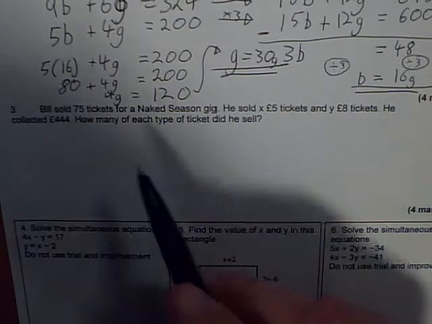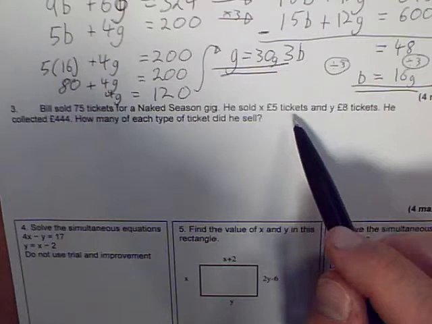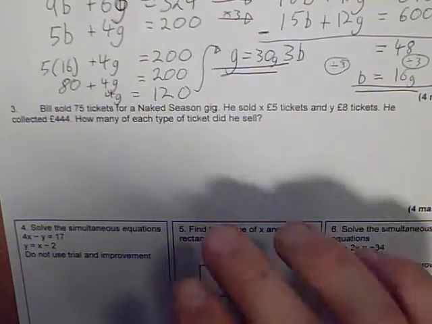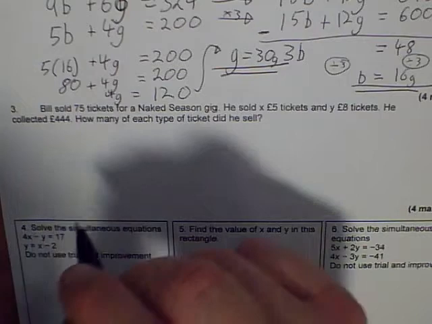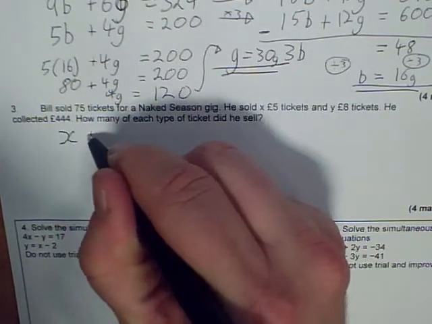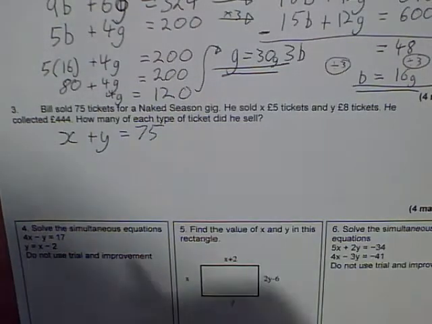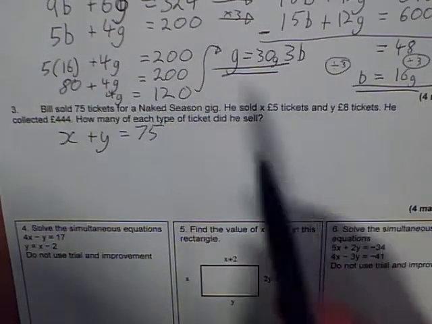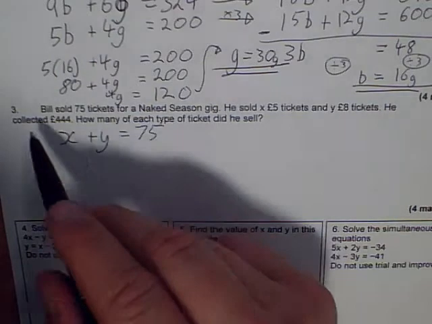Bill sold 75 tickets, question 3, for a gig. He sold x £5 tickets and y £8 tickets. He collected £444. How many of each type of ticket did he sell? So firstly, he sold x type tickets and y type tickets, and that together came to 75. Right? The number of £5 tickets and £8 tickets together came to 75. The mark for setting that up.